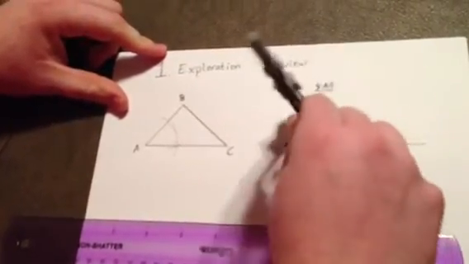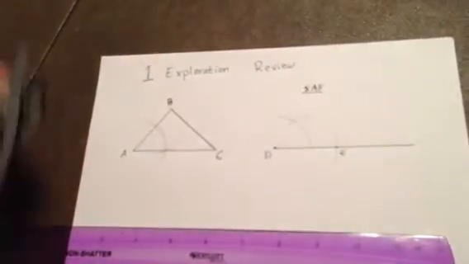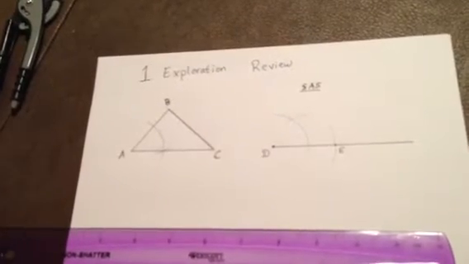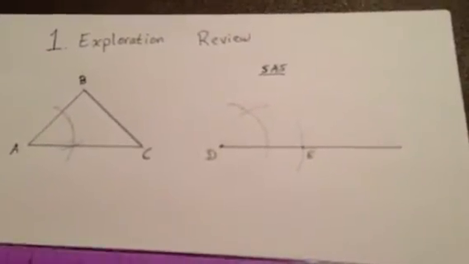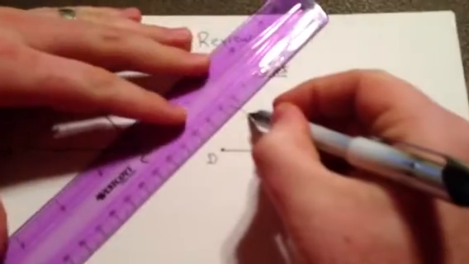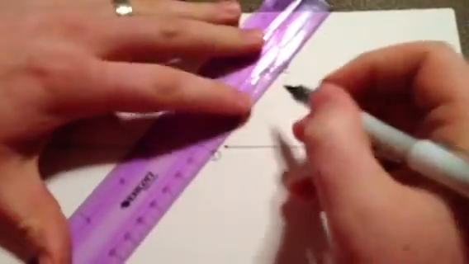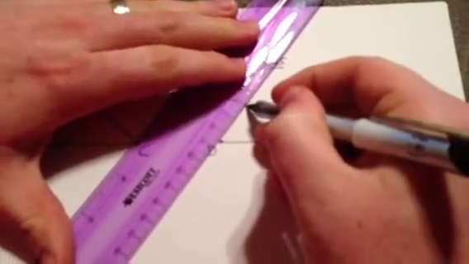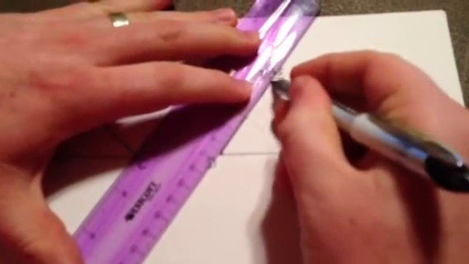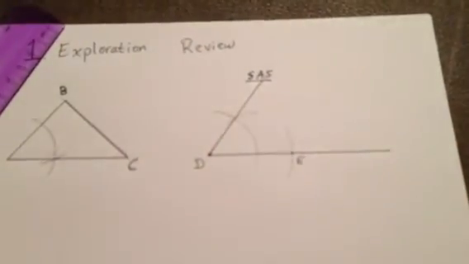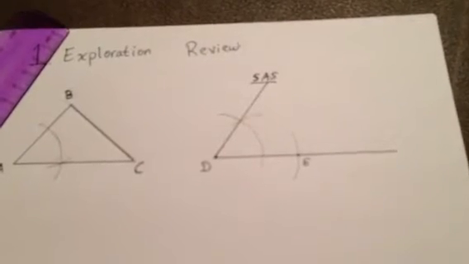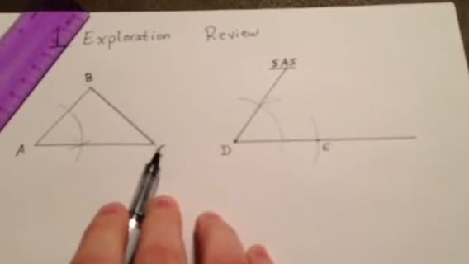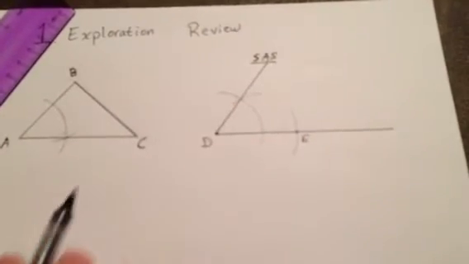Hopefully, if we did it right, our two arcs will cross. And then, because I have this intersection of my arcs, I can connect D with that intersection. So that's my other side of my triangle. We don't know quite how long it is yet because we don't know where the copy of point C is going to be, but it's going to be somewhere along this side of the angle.